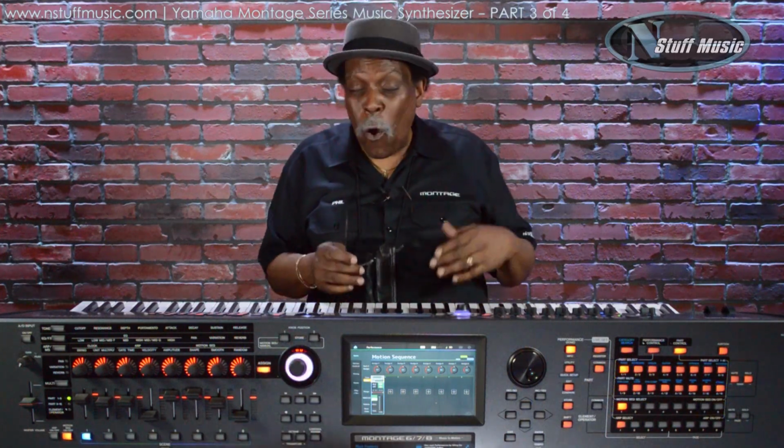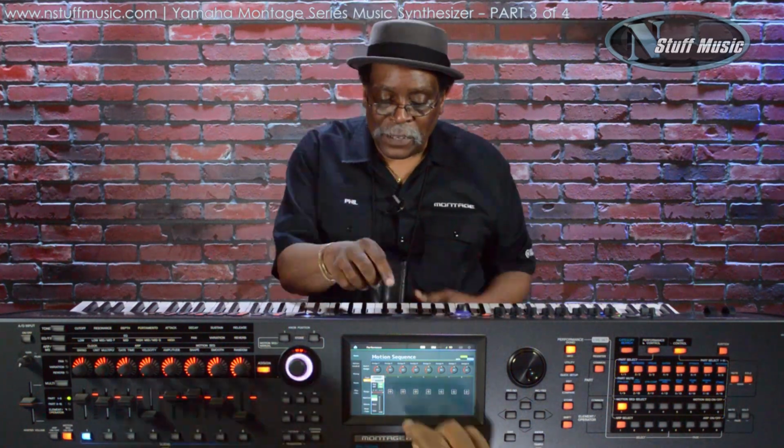It's automating your controllers. So maybe you want a filter to open and close at a certain rate, or maybe you want to pan something left and right in the stereo field, or maybe even change the tuning of something. Well, you can automate any of these parameters. Almost anything can be automated in the Montage. And you can create your own motion sequences.